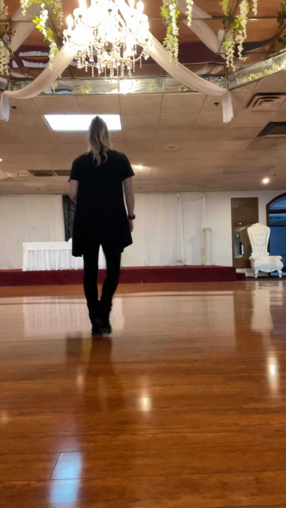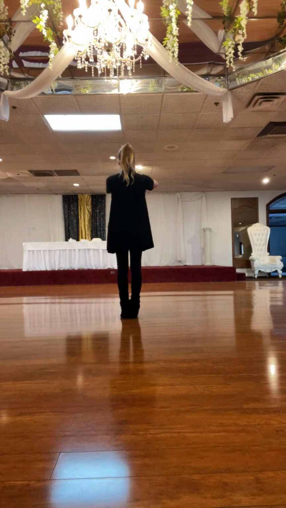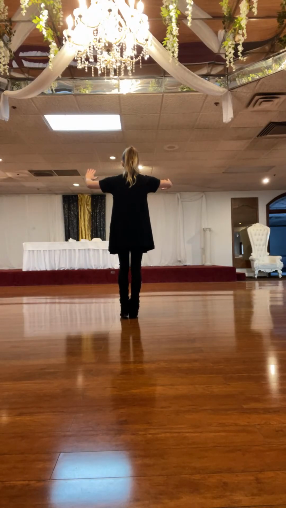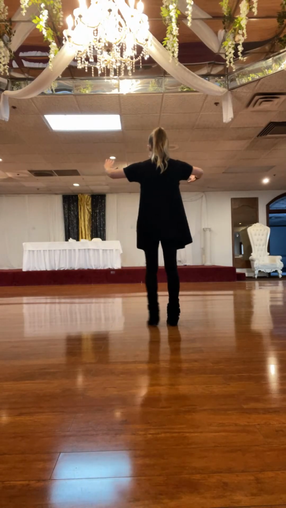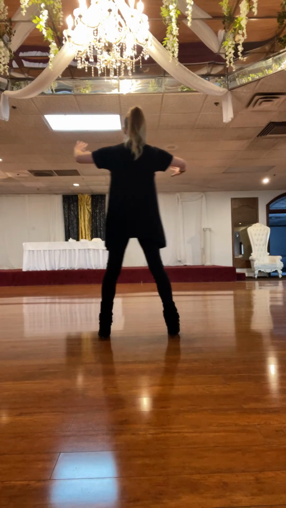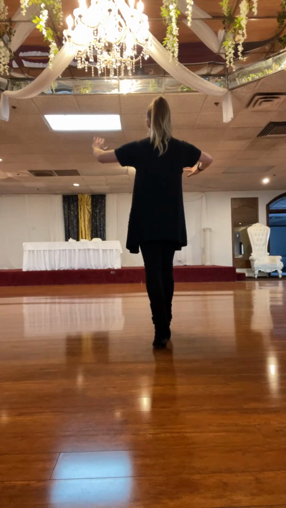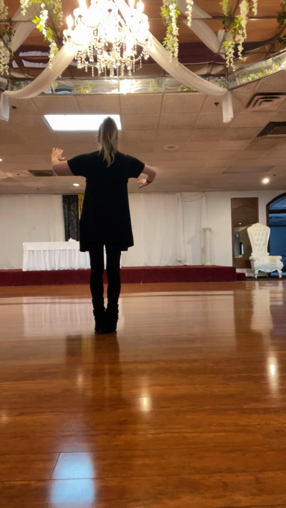Okay, again, we'll put our frames up this time. Make sure your elbows are equal and slightly in front of you. They're not behind you. We have 1, 2, 3, 4, 5, 6. 1, 2, 3, 4, 5, 6.